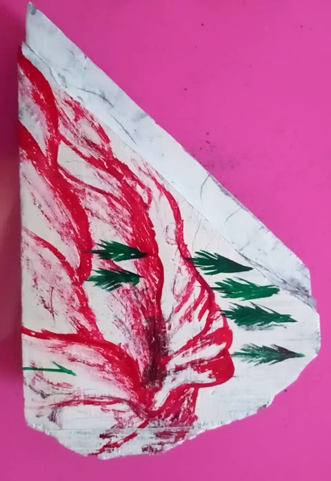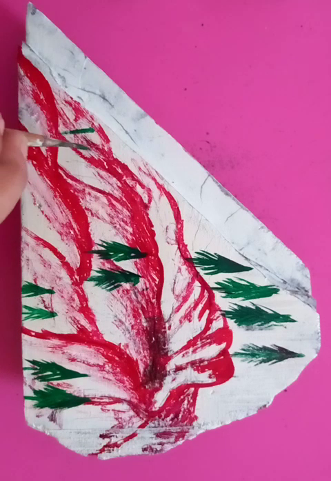Putting the green color for the trees here. Okay, and a few trees just putting up here.